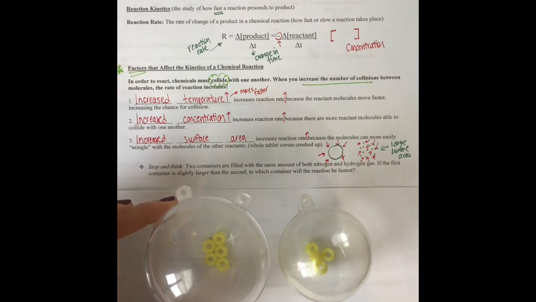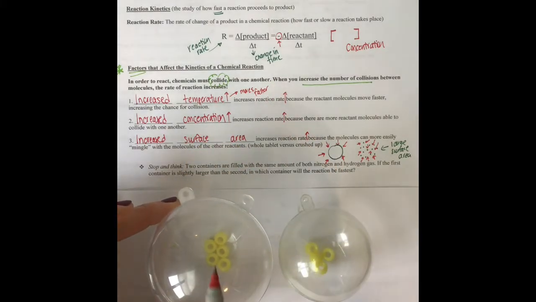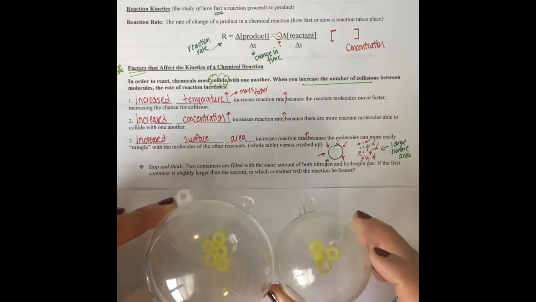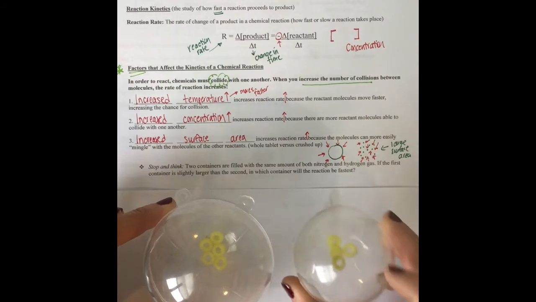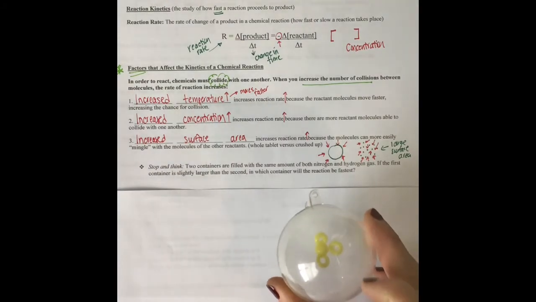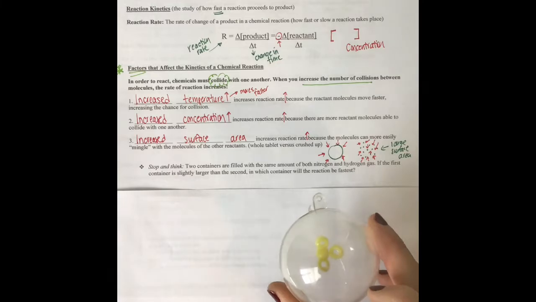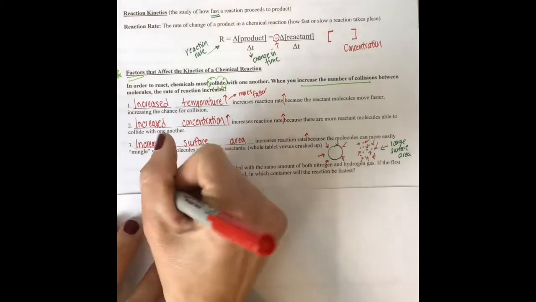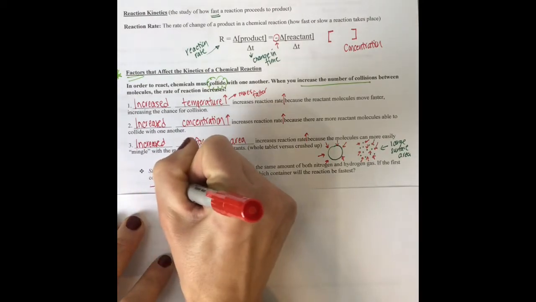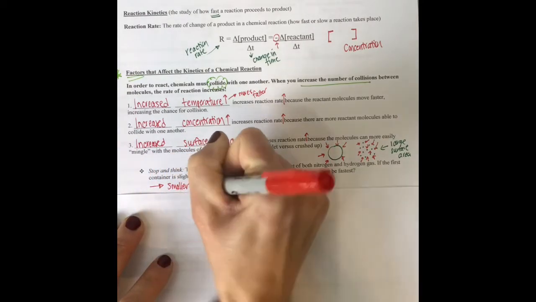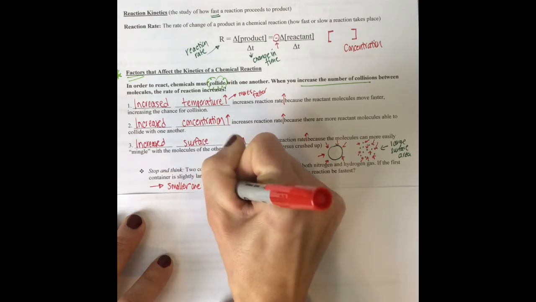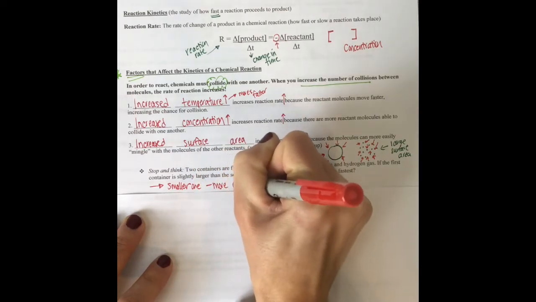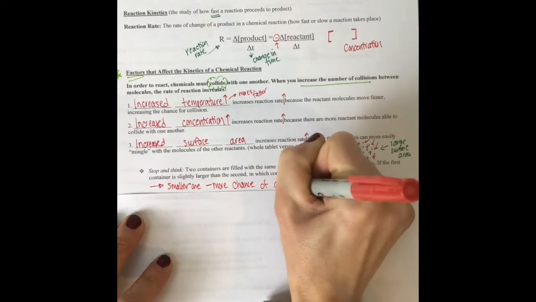Go ahead and pause this and jot down an answer, and then come back and see if your thinking was correct. Okay, remember reaction rate needs to go back to the theory of collisions. In which one of these two containers is it more likely that the particles will bump into each other? In the smaller one, where there's less room, it is more likely that the particles will collide with one another. Okay, so you can answer this by just saying the smaller one. And I would just write more chance of collisions.